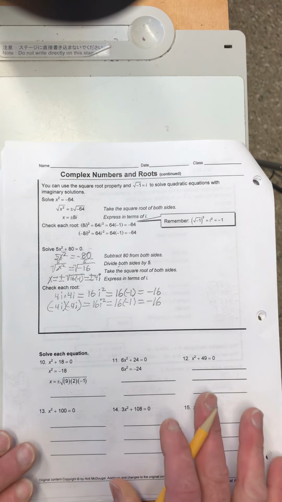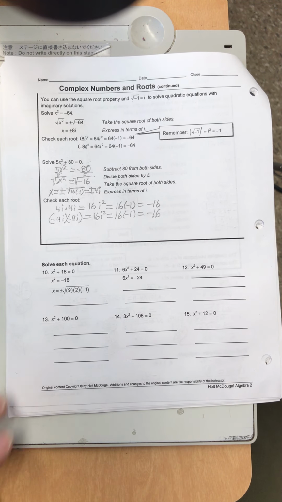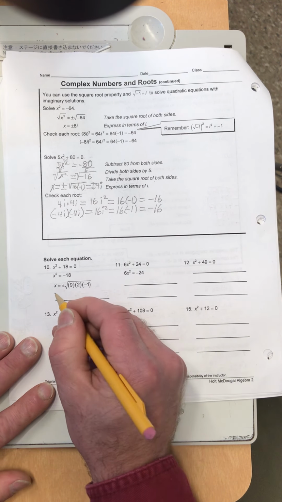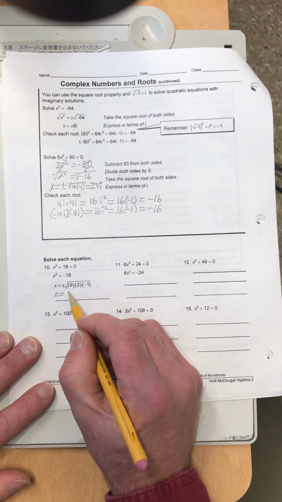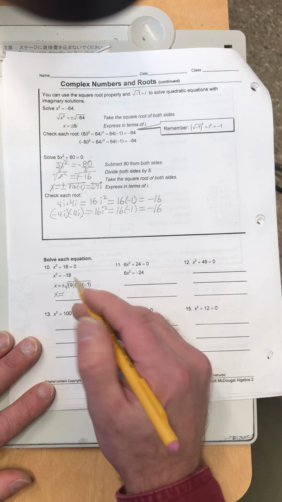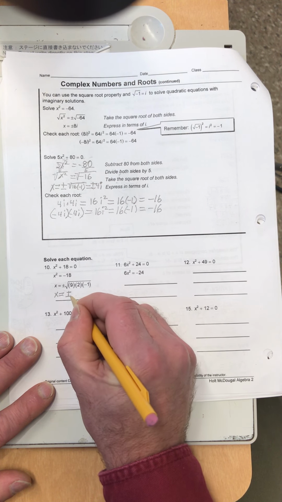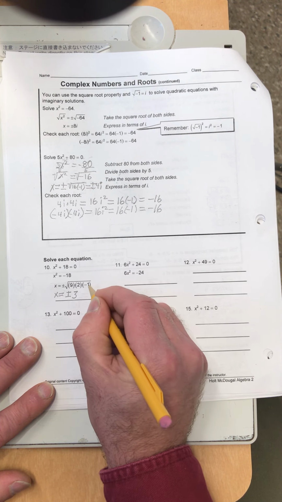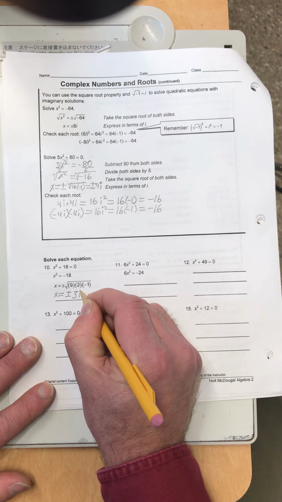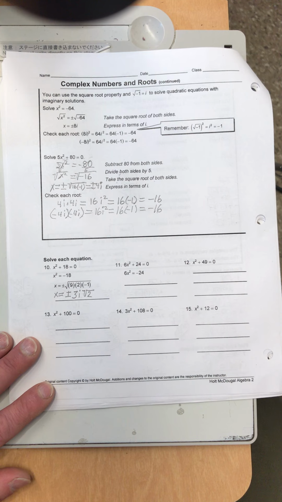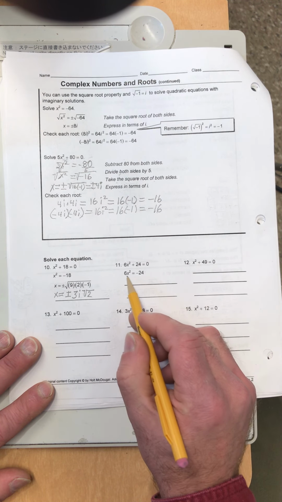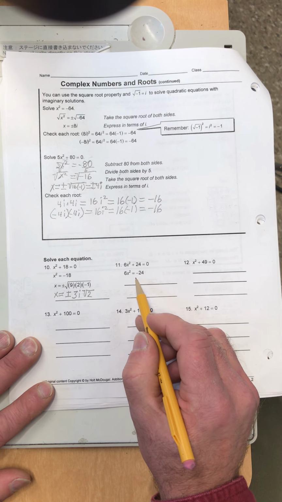So we've got some examples down here to work out. First one, they've extracted the square root for us. So the square root of 9 is 3. Square root of negative 1 is i times the square root of 2. Okay, and this next one, they didn't quite take it as far as we did.